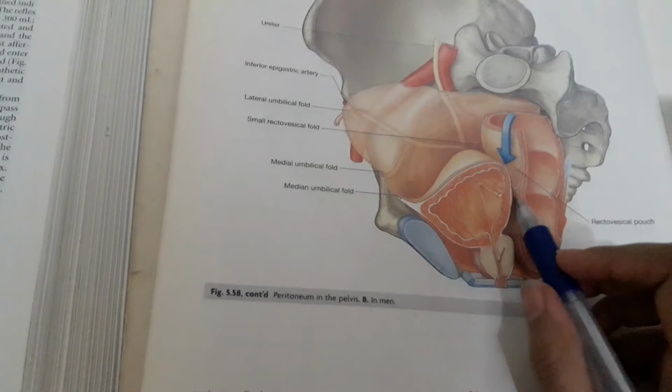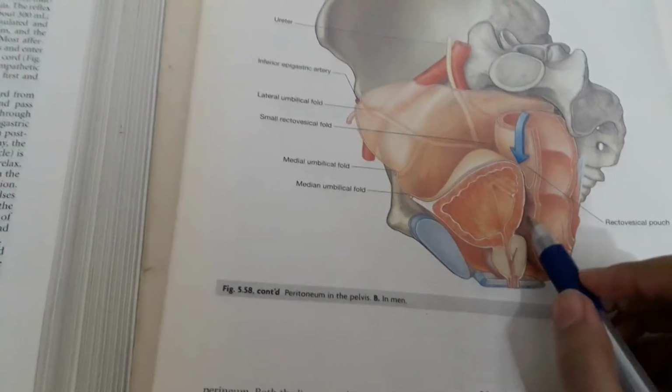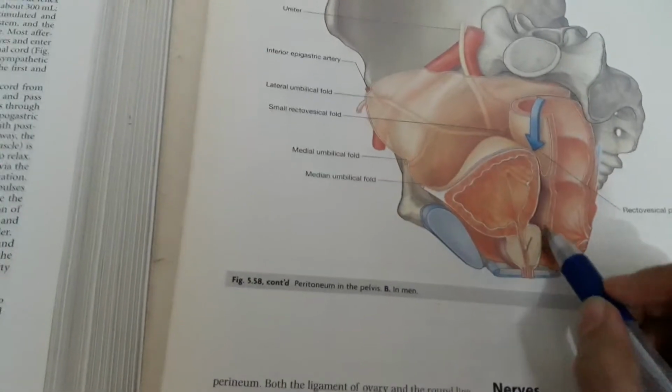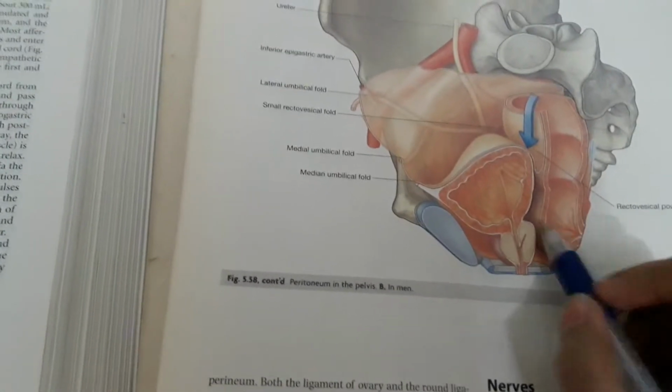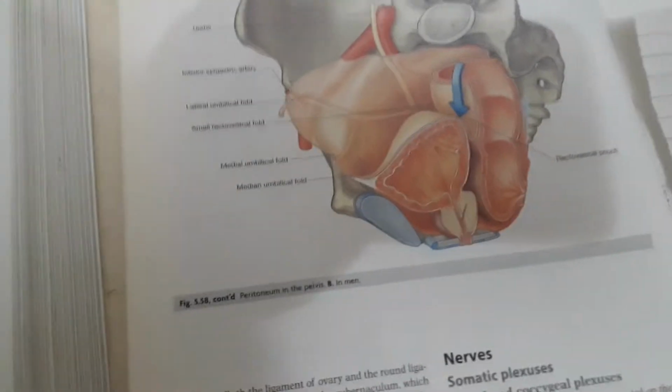Rectovesical fascia is present over here. It's not shown in the diagram, but it's actually fascia which is completely filling this area which is below the rectovesical pouch. Okay. So we have discussed the posterior surface. Now we will be talking about the superior surface.